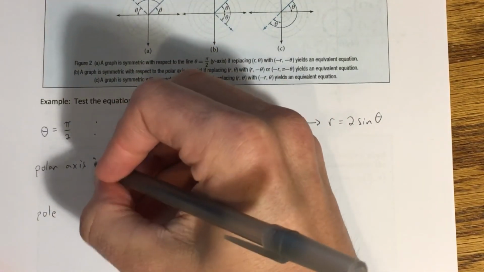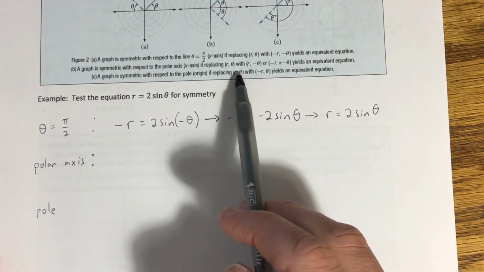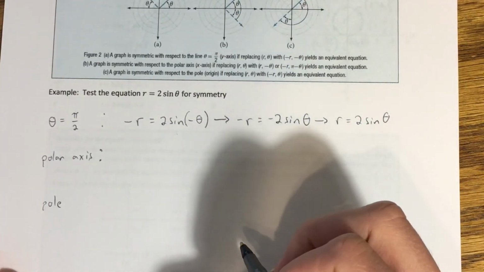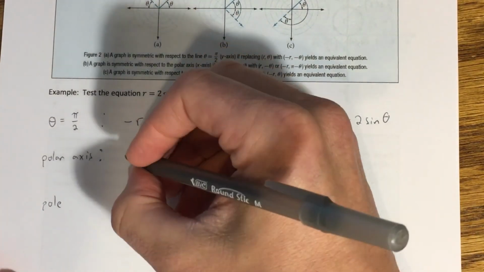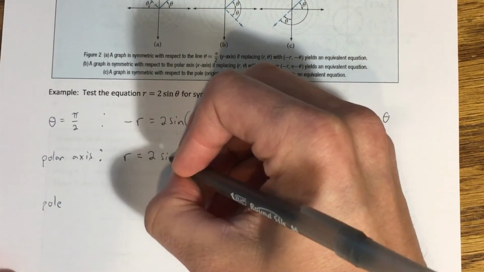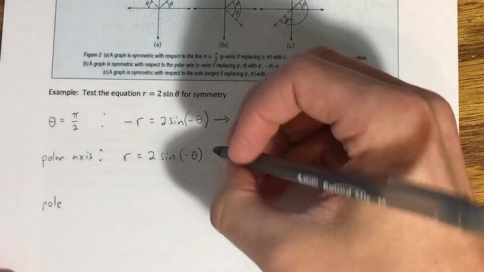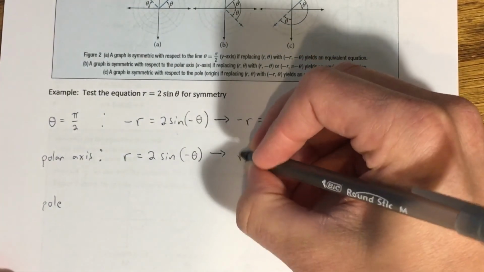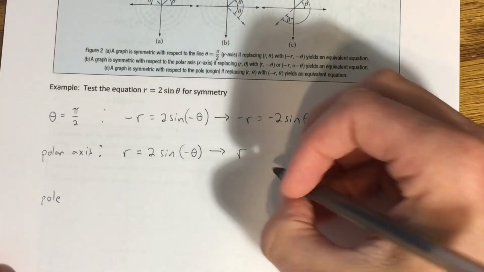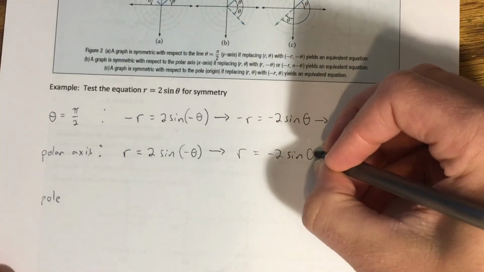Okay, now let's check for symmetry about the polar axis. For the polar axis, we have a couple of options, but I'm going to go with the first one. We're going to replace (r, theta) with (r, negative theta). So really nothing happens to the r, but the theta gets replaced: r equals 2 sine of negative theta. Because sine is an odd function, this becomes negative 2 sine of theta.